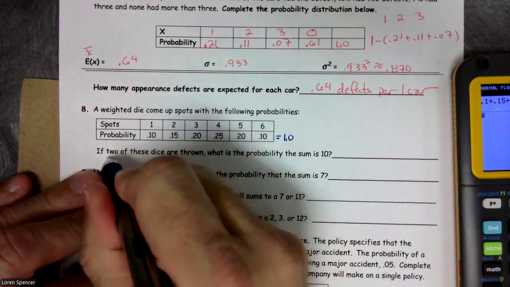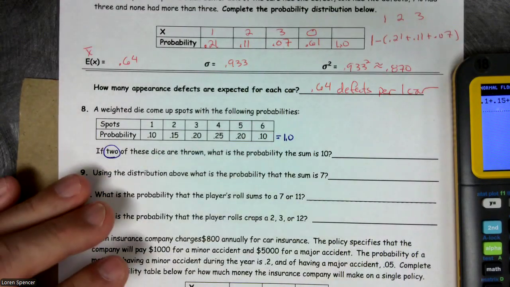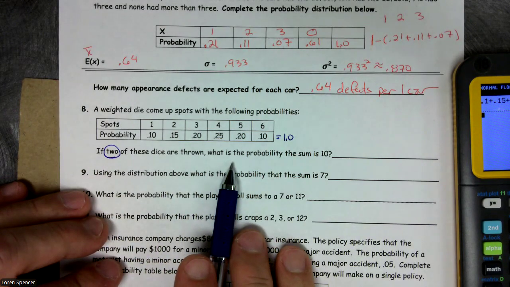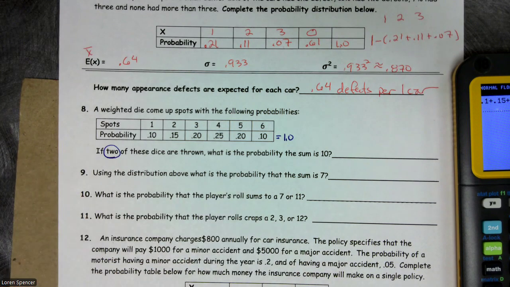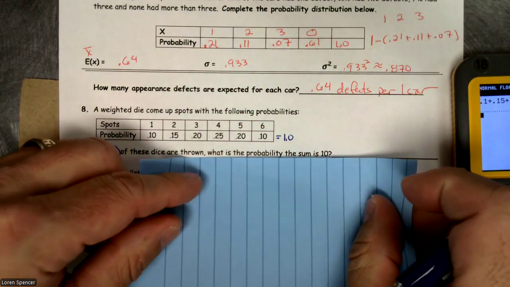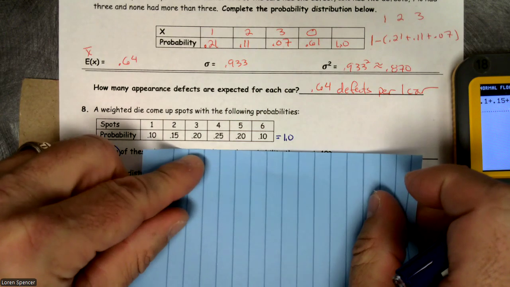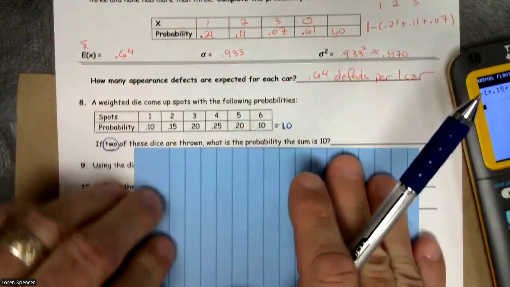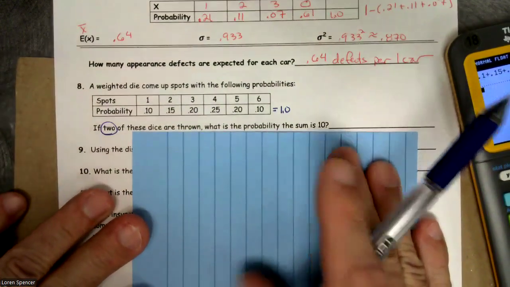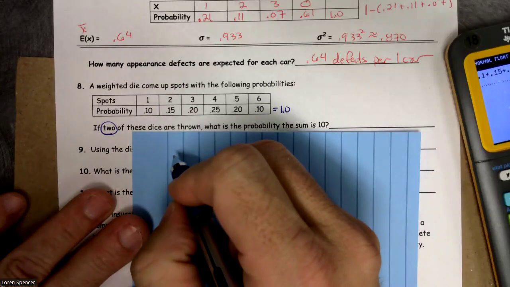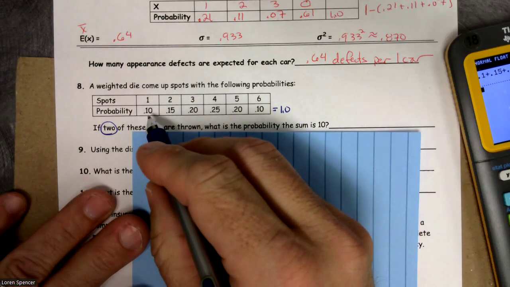If two of these dice are thrown, anytime we do something twice, we need to make a sample space. So I'm going to need to make a table. This is not something fun, but I'm just going to tell you this is something you need to get used to doing every time you take a test or quiz. And some people make it the very first thing they do so they don't have to stress about it during it. If you practice it 2 or 3 times, you'll get fast at it. I haven't done this in over a year, so I probably won't be that fast at it.